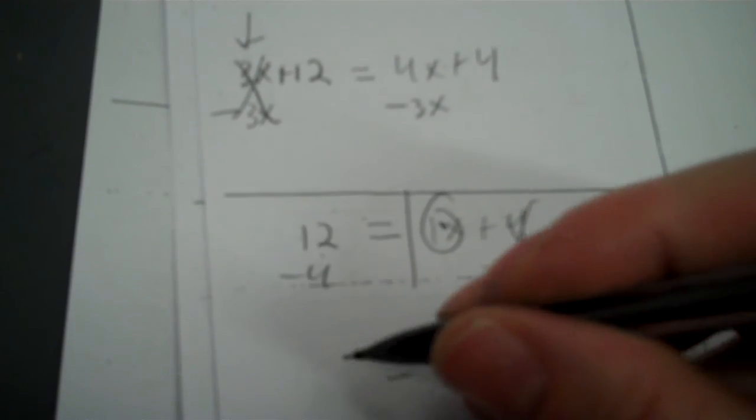Okay, so what's happening to the only x I have? Well, we have a plus 4 and a times 1. We need to undo the opposite of plus 4 first. That's 8, and 1 times x, divided by 1. And now I have x, and I've got 8.